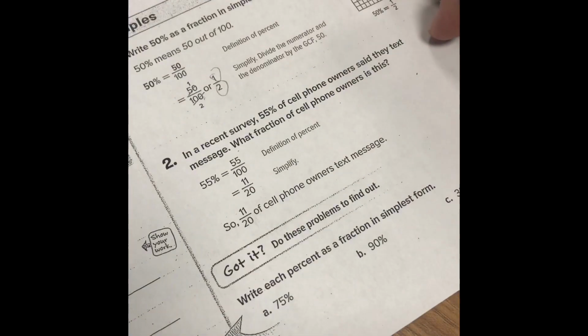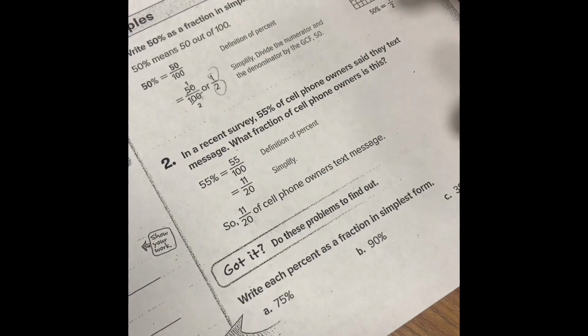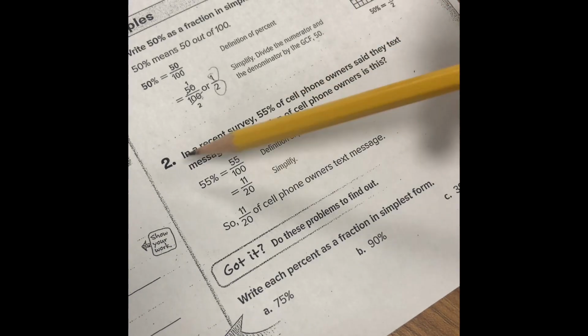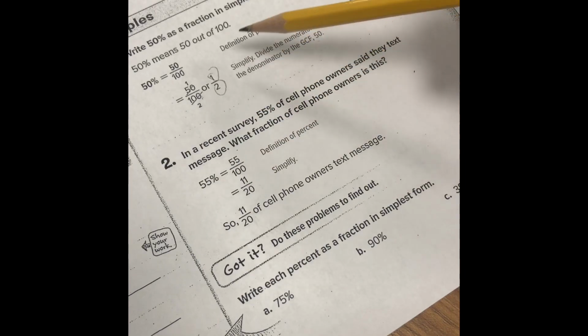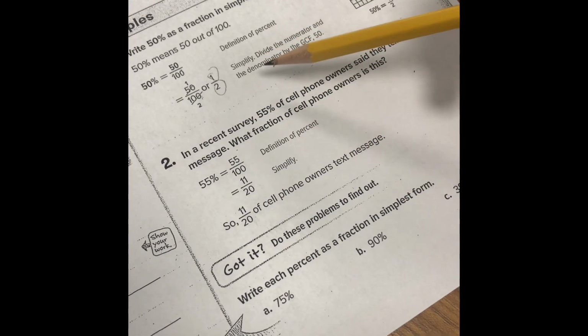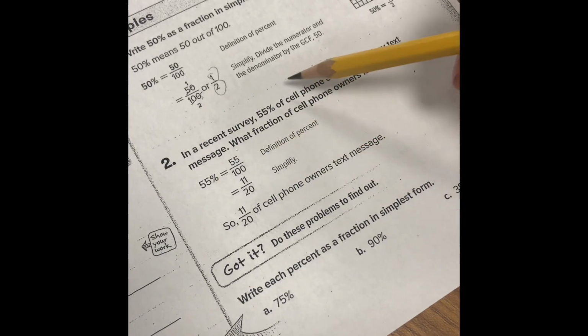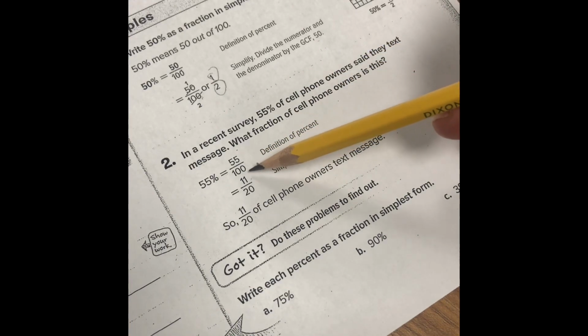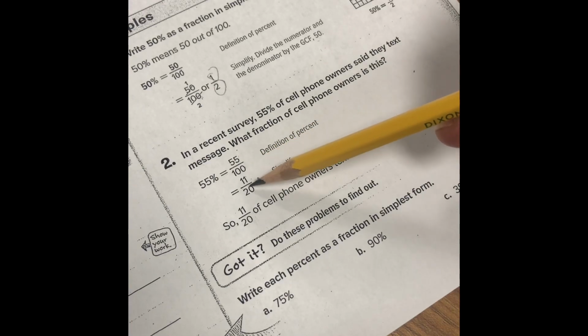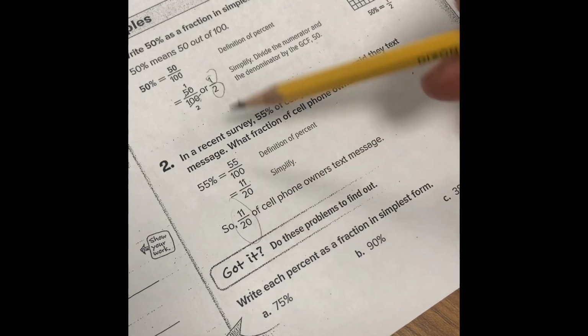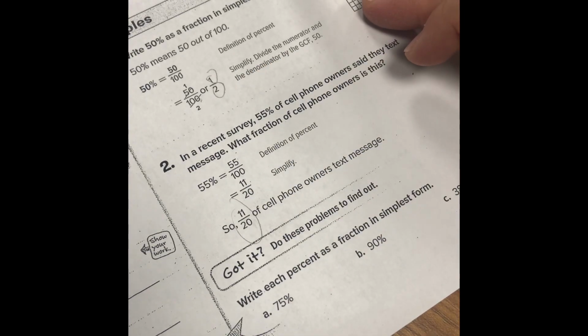Let's take a look at the second example really quick. In a recent survey, 55% of cell phone owners said they text message. What fraction of cell phone owners is this? Well, again, we're dealing with 55%, so it's 55 out of 100. So we simplify it, and our greatest common factor would be, as it looks, 5. So we took 55 divided by 5, which is 11, and 100 divided by 5, which is 20. So 11 out of 20 of cell phone owners text message.